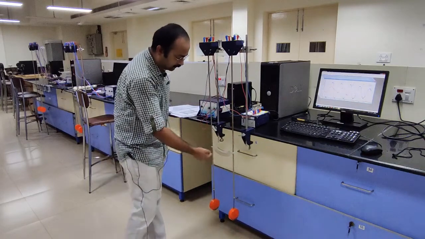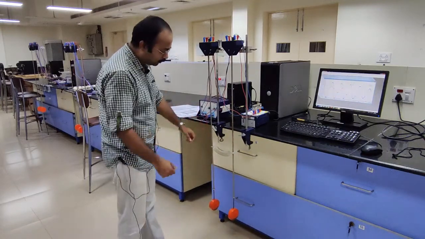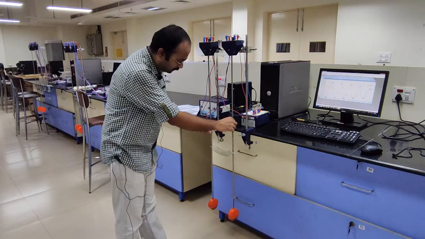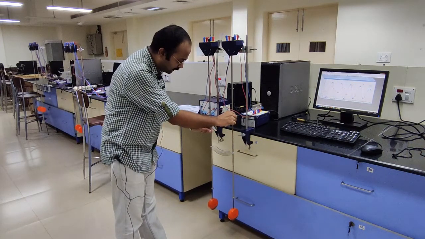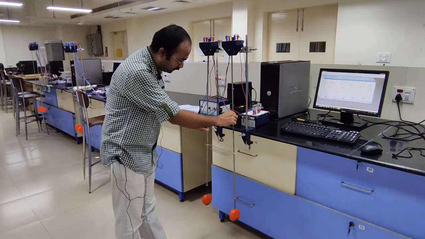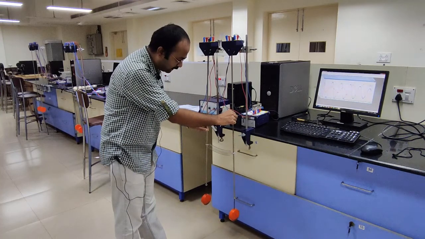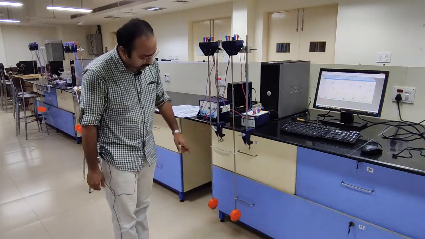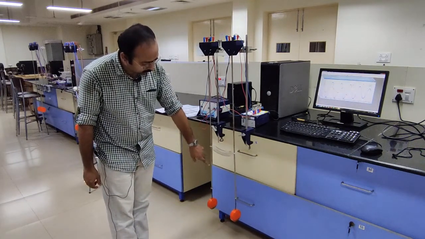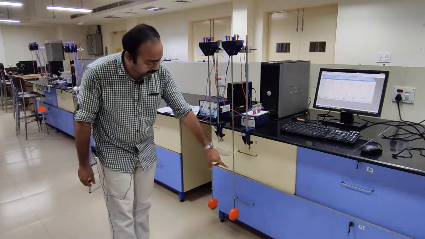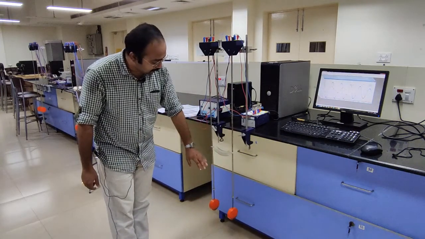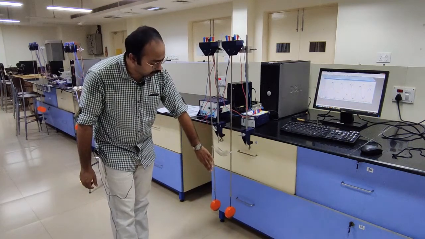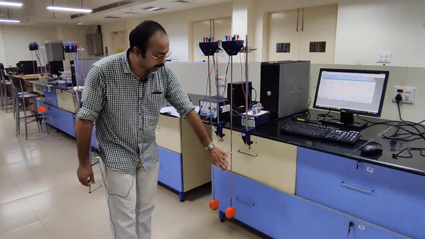So this is the unextended length, and now if I keep this one fixed and move this a little bit, the spring is getting extended, and you see that slowly the motion of this pendulum is affecting the motion here, or in other words, the energy is getting transferred from this pendulum to the other one.